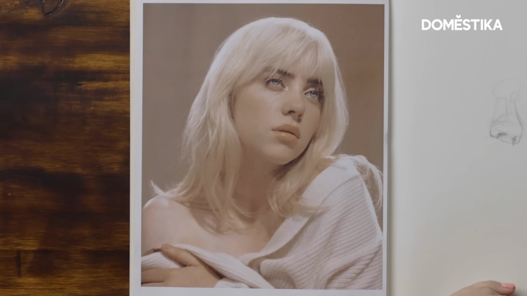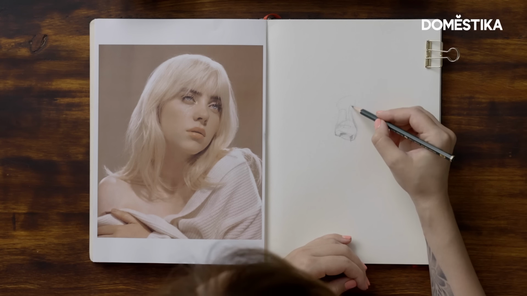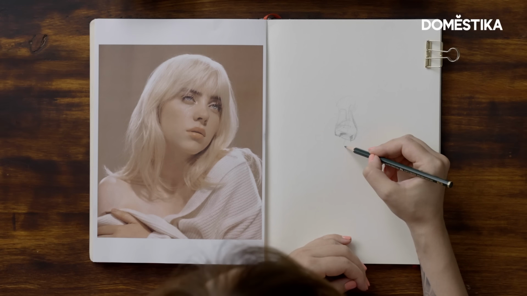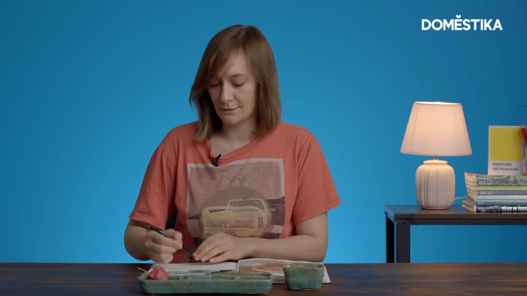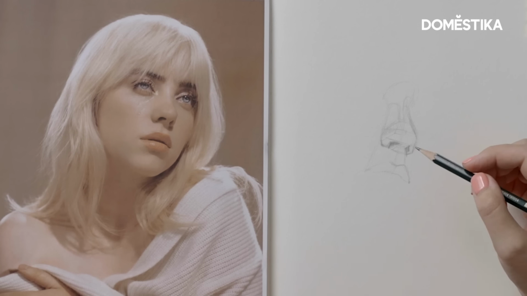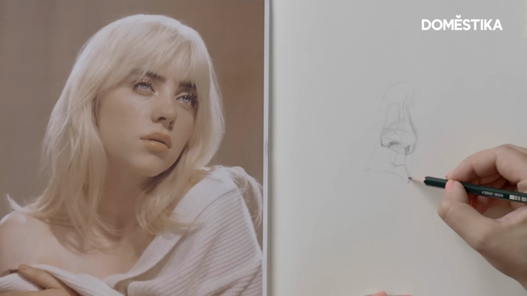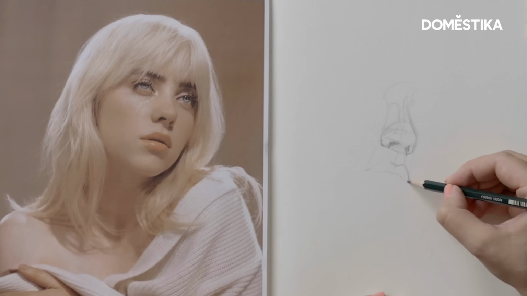So on the reference I can see that the center line that goes somewhere here through the head will go to the middle point of the lips. As you can see, I'm drawing something like guidelines here, because on the reference I can see that this line would be somewhere here. So nose ends somewhere where the lips are ending here.